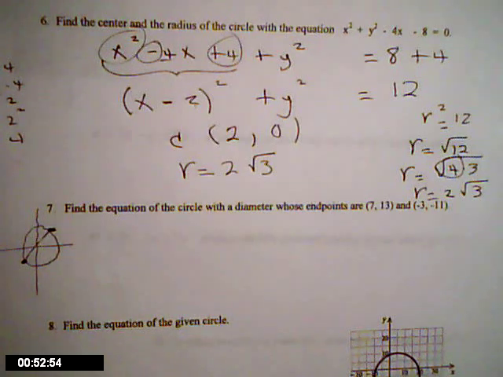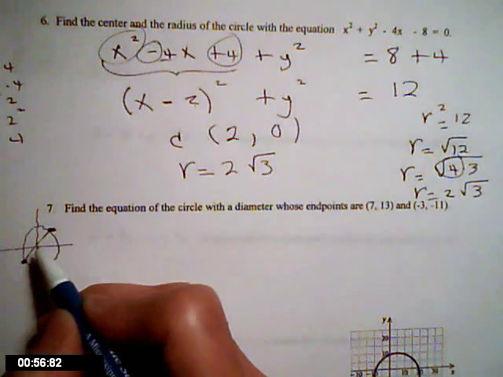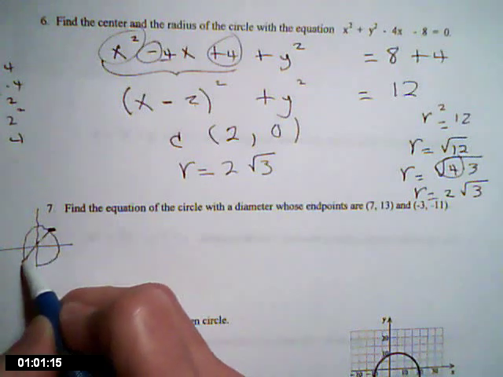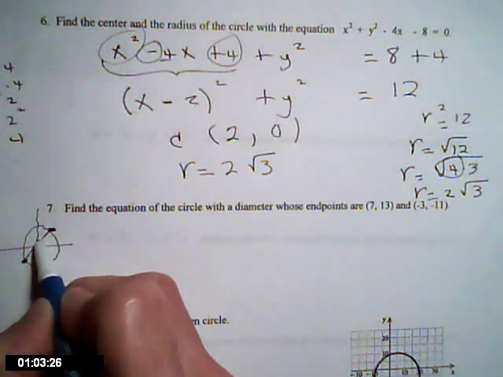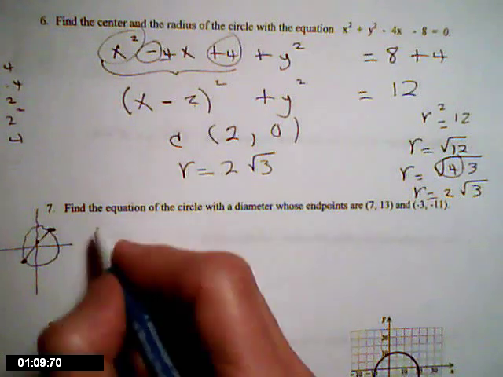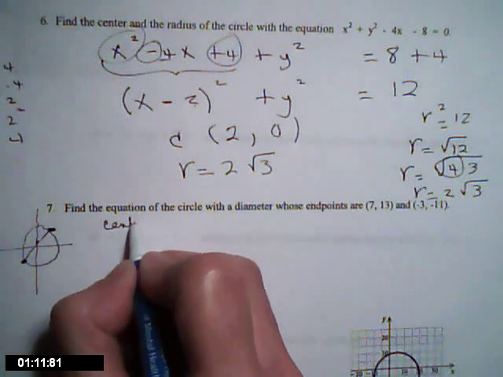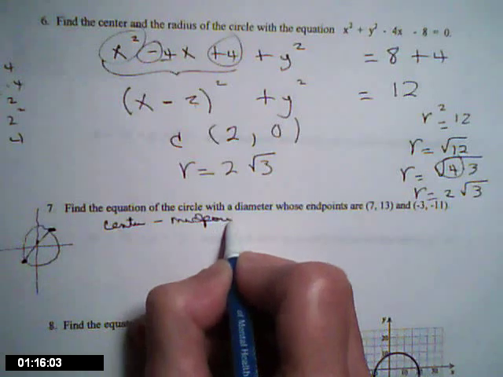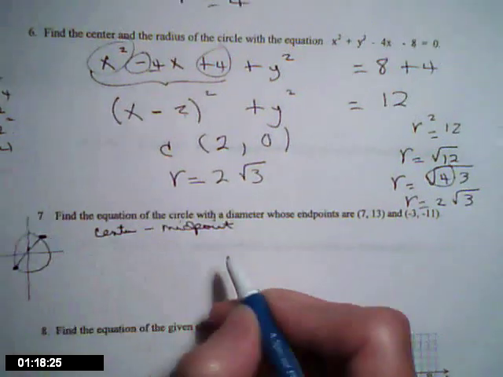I need to find the radius, which means I need to find the distance from the center to the outside, either from here to here or from here to here. Now to do that, I need to know what the center point is. So we're going all the way back to section 1.1, distance and midpoint. If I'm looking for the center of that circle, then I'm actually looking for the midpoint of this line segment.